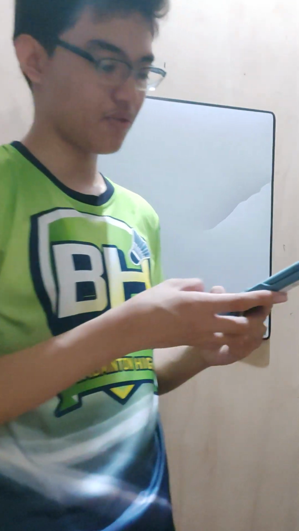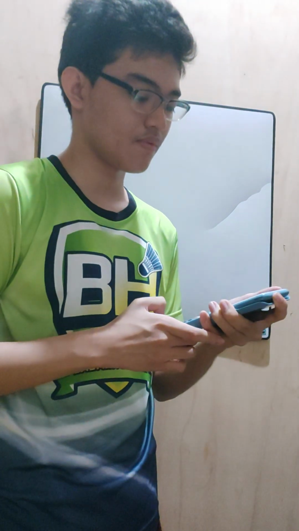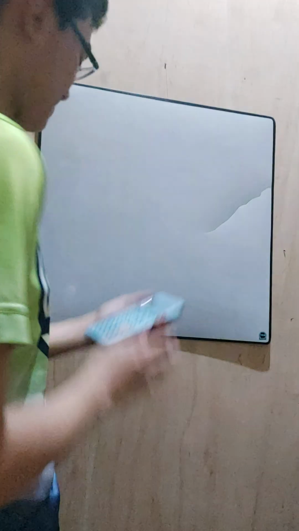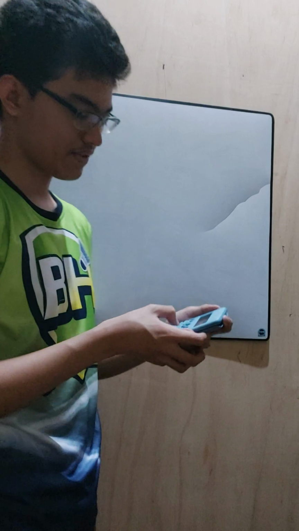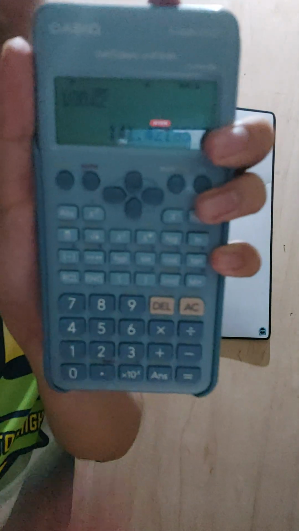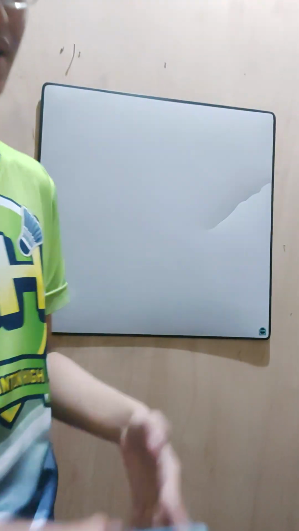So, one last verification. One more. 100 squared plus 100 squared. The square root of 100 squared plus 100 squared. Okay, same answer. The scientific calculator doesn't simplify numbers up to 100 anymore, but still, the rule still applies.